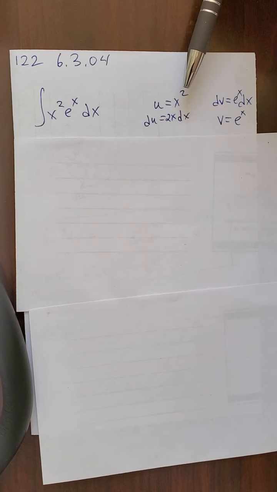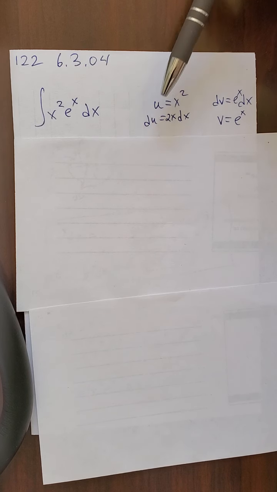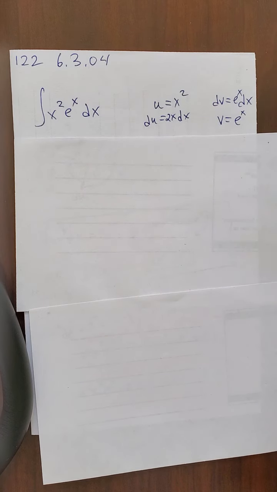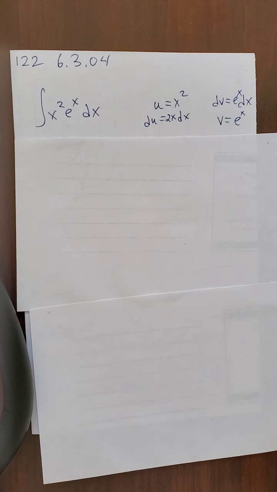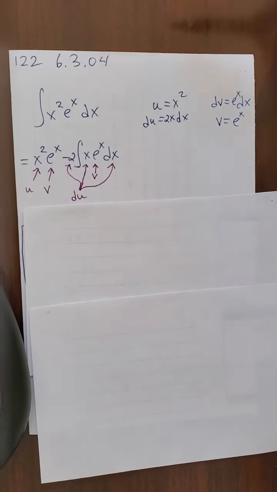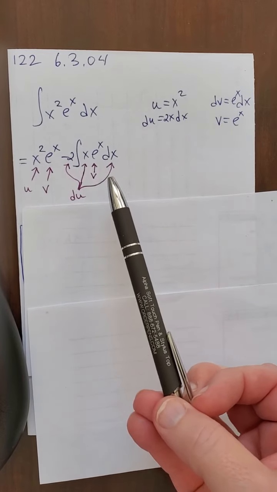By the way, it's often a good idea to let x squared be my u, because when I do the du, the derivative, I'm taking the x squared and making it smaller. That's not always the case, but it's often the case. Anyway, when I do this integration by parts, my original integral is going to be equal to uv minus the integral of v du.